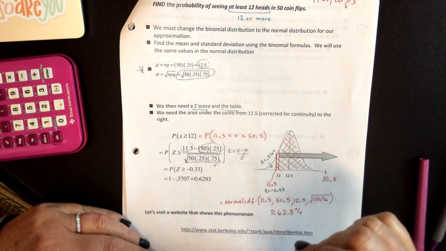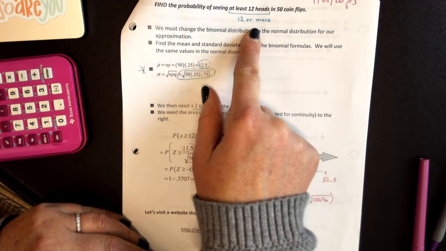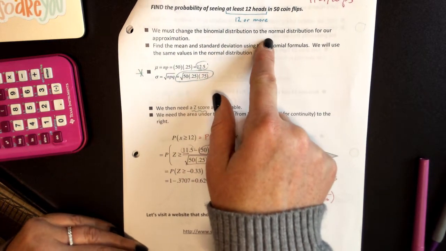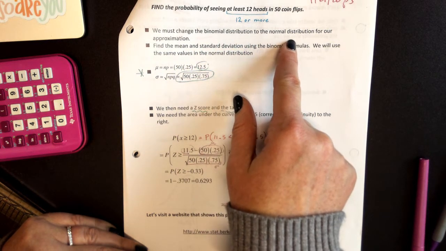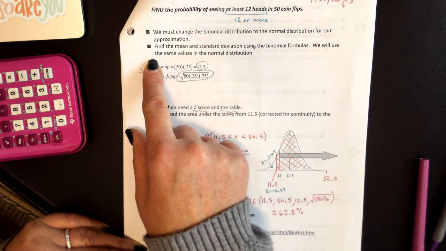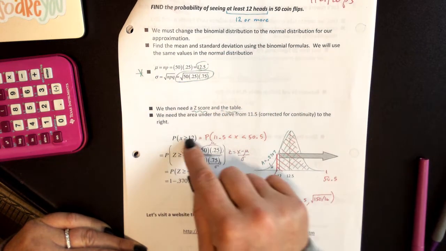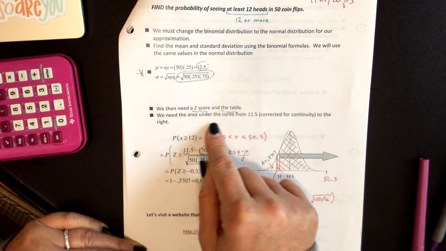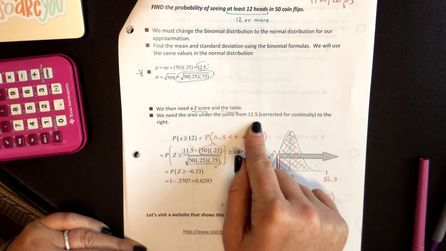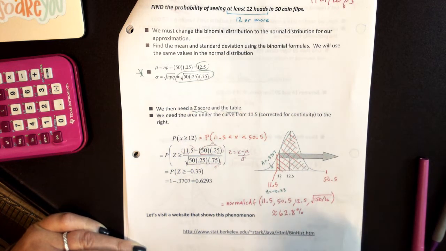Our test is Thursday. Okay, so find the probability of at least 12 heads. So that is 12 or more. So we have to change the binomial distribution to the normal for our approximation. Alrighty, we'll use the same values in the normal. Then we have to convert to a z-score. So we need the area under the curve from 11.5 to the right.